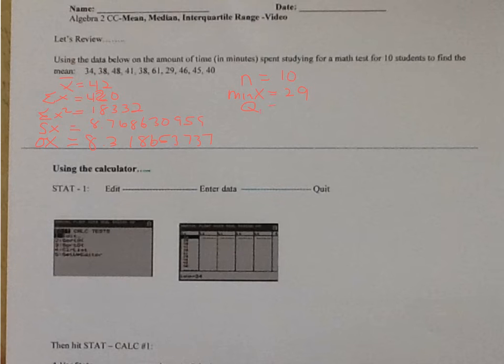Quartile 1 is 38. That's your 25th percentile. The median is your 50th percentile. That's the middle number, 40.5. That's the 50th percentile. That's quartile 2. Quartile 3, which is your 75th percentile, is 46.